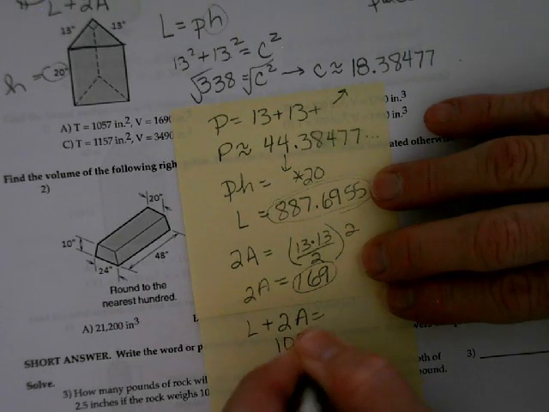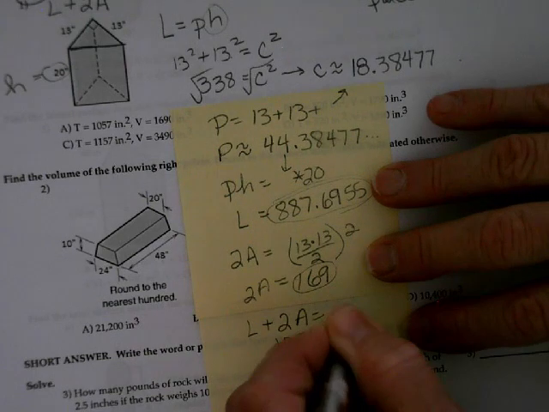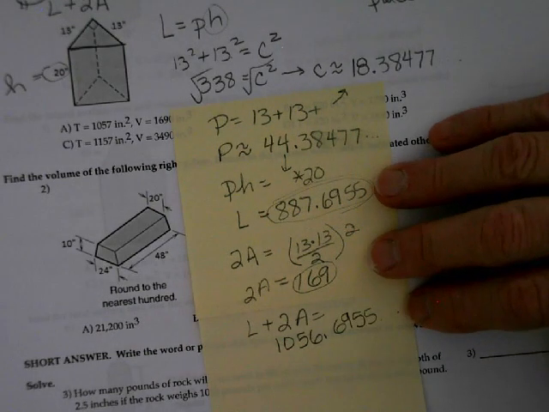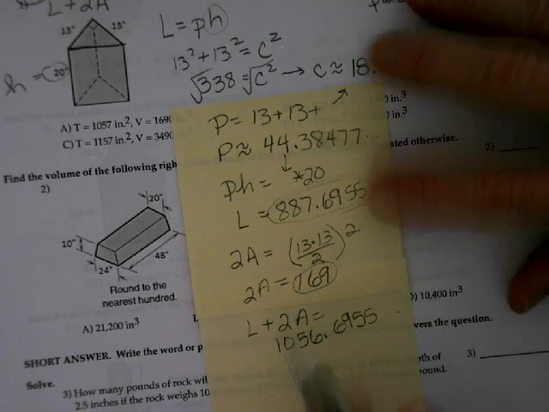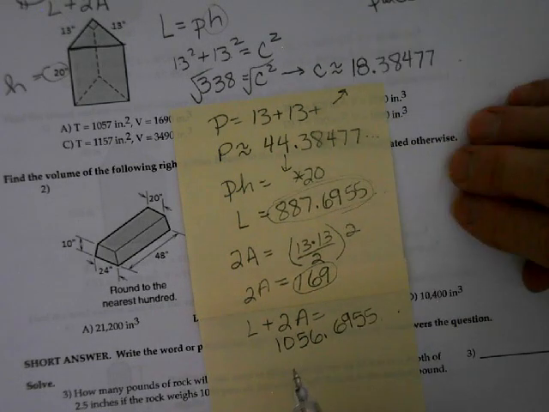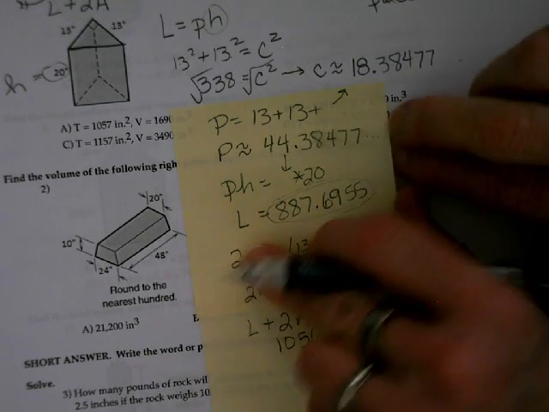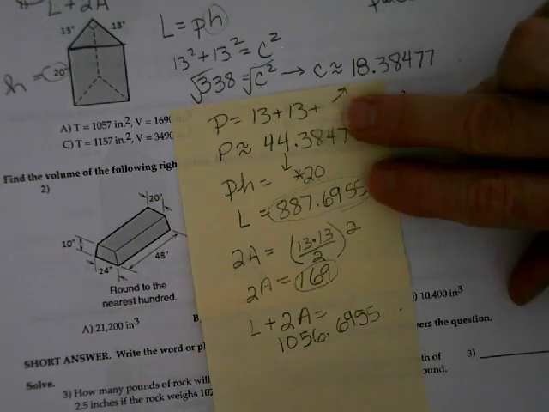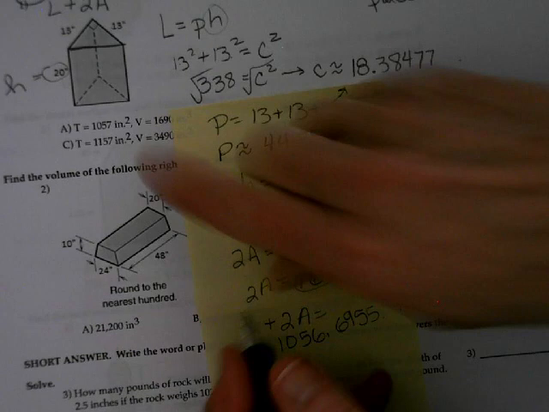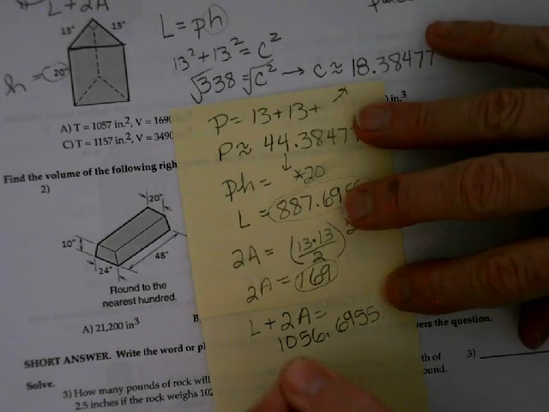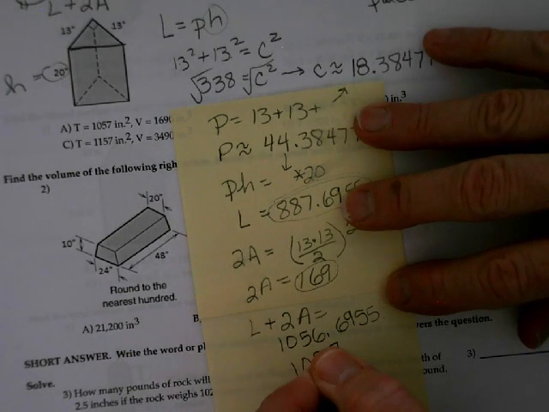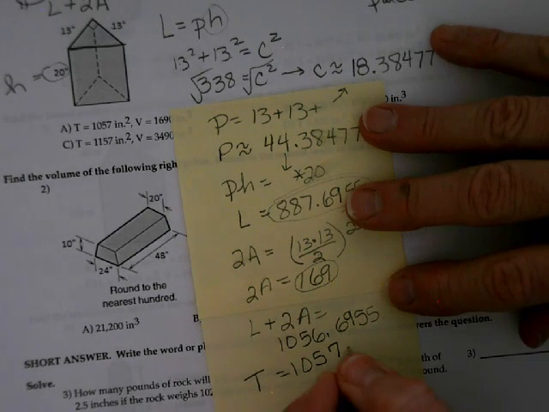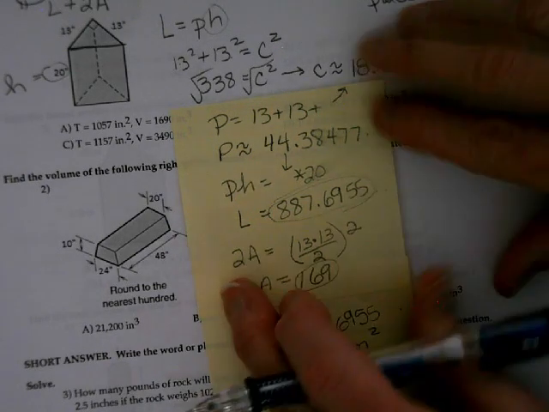So now I have 1056.6955, yada, yada, yada. And so it says round to the nearest tenth. So it looks like they didn't. They rounded to the nearest whole. So if I round this to the nearest whole number from my choices, it's 1057 for the total surface area.